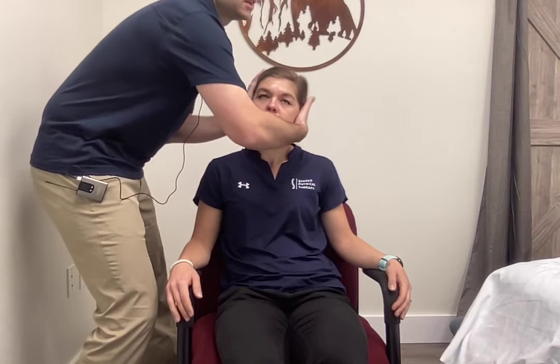So this direction of force, this way. I like doing a bunch of mini thrusts to get the patient to relax. So rotation, side bending, a little bit of lateral glide.